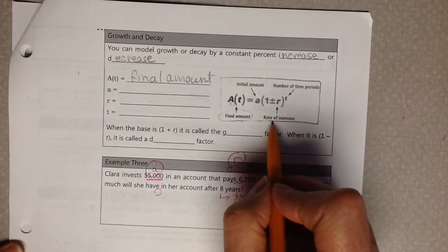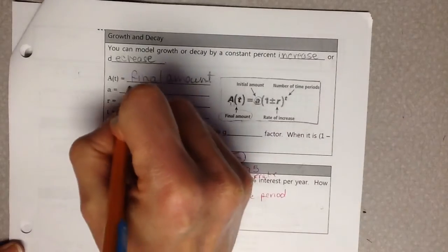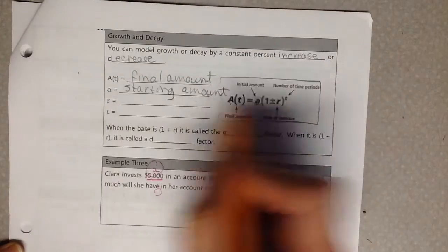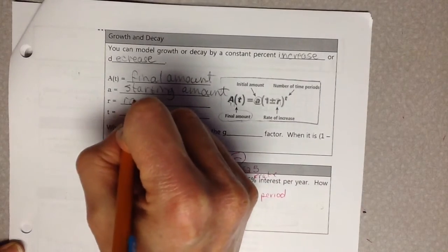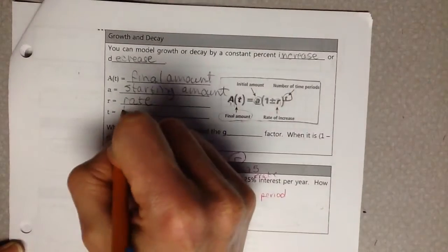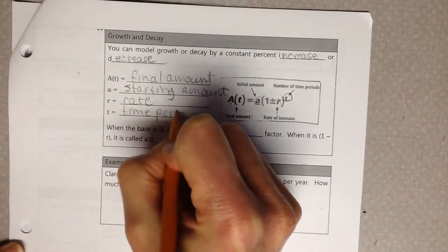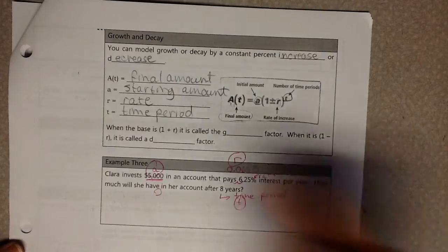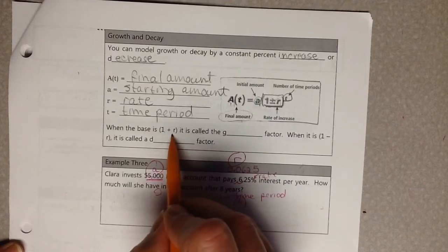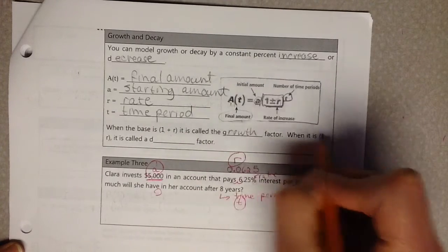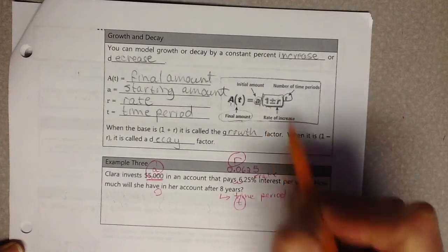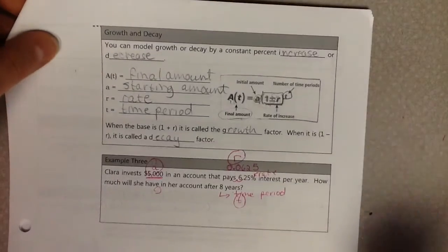And then we have A, which is your starting amount or your initial amount. We also have r. That is going to be our rate. And then we have our exponent, t, which is going to be our time period, or periods of time. Okay, the base, because that's what's being raised to the power, is going to be the 1 plus r. That's going to model growth. If it's 1 minus r, it's going to model decay. So instead of writing this twice, once for growth and once for decay, we do plus or minus, and we choose which one we want based on our story problem.